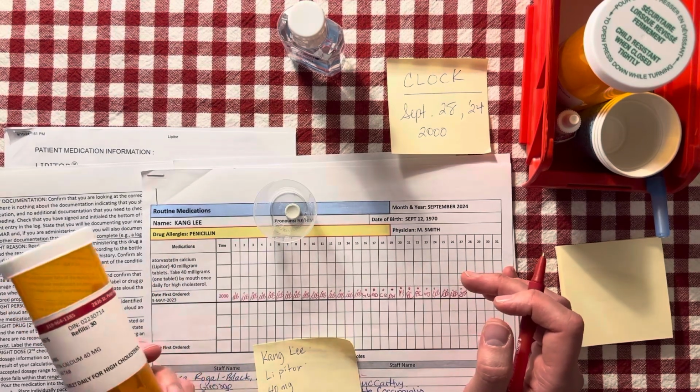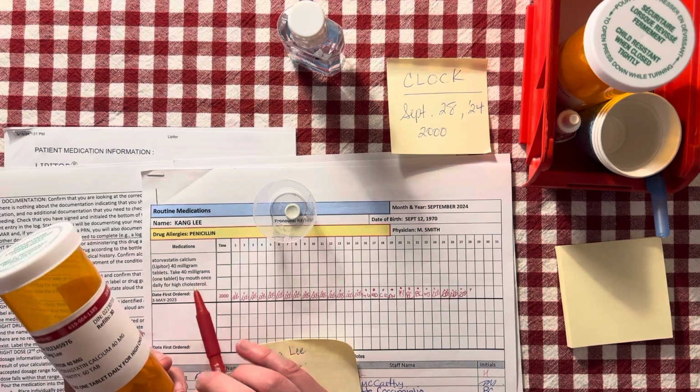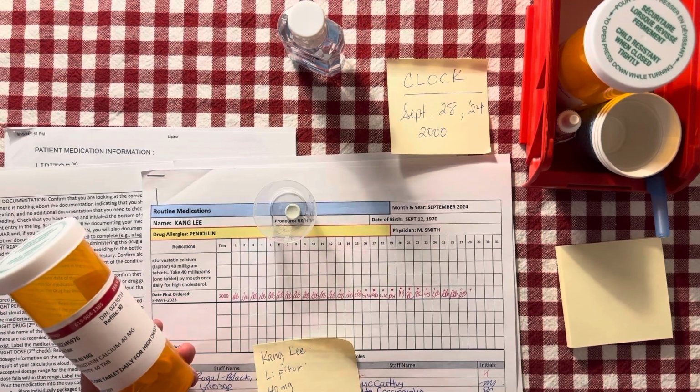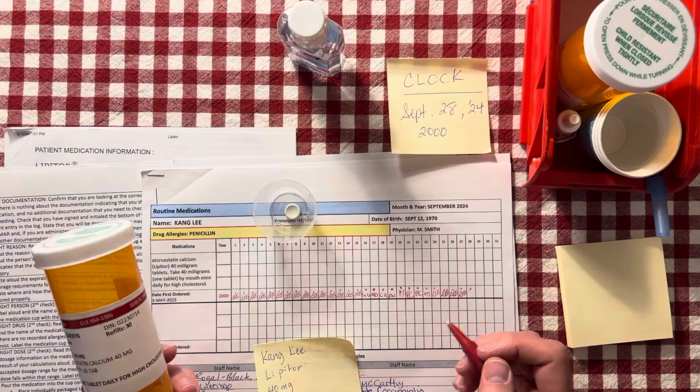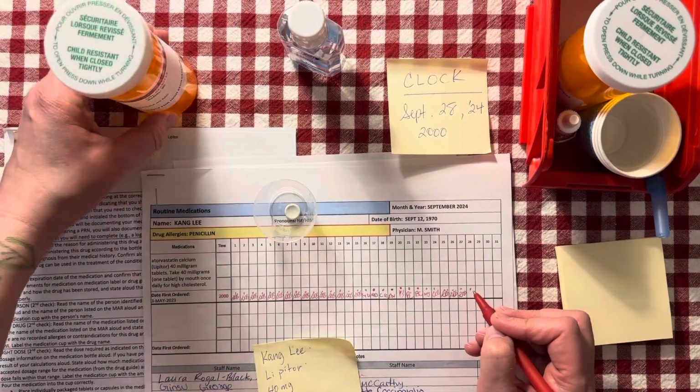Now I'm going to check right route. According to the MAR, this medication should be taken by mouth. The bottle says take 1 tablet, and I know that this is an oral medication. I also know that Kong can take medication by mouth, so I have the right route.